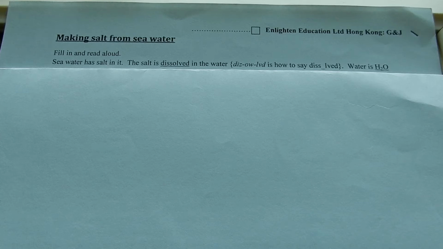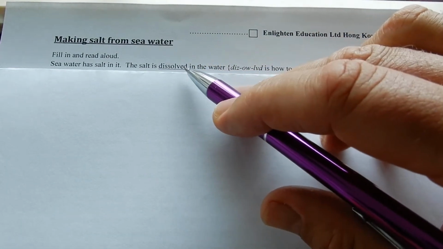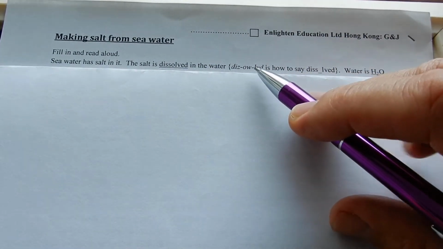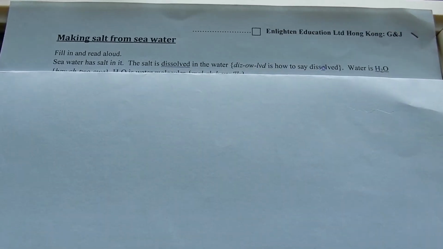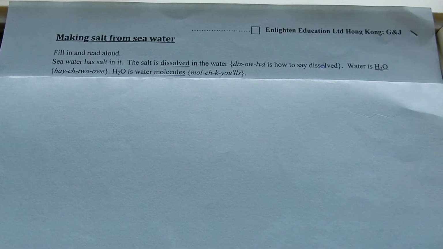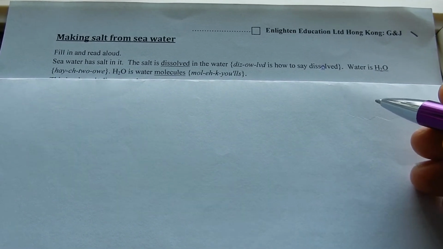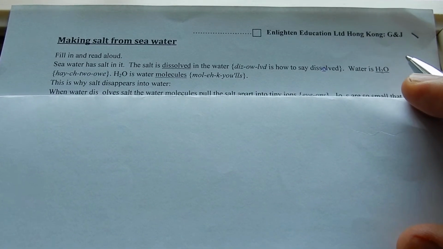Making salt from seawater. Seawater has salt in. The salt is dissolved in the water. Water is H2O. H2O is water molecules. This is why salt disappears in water.